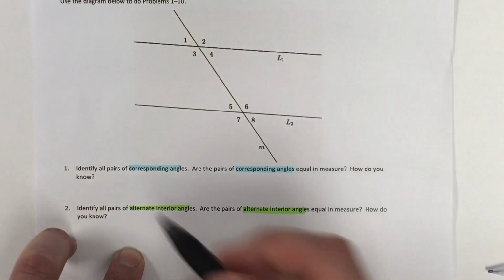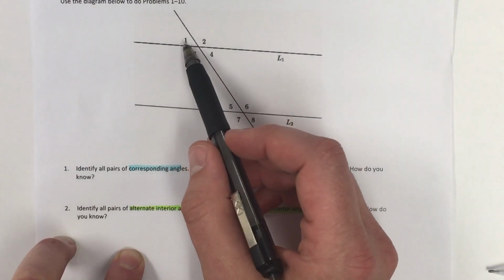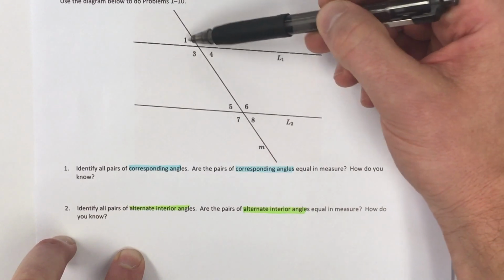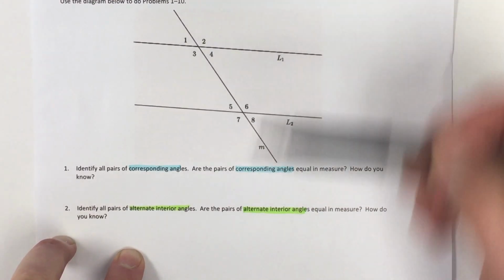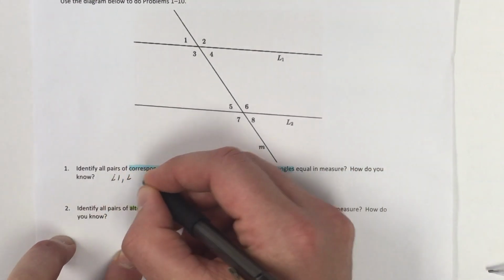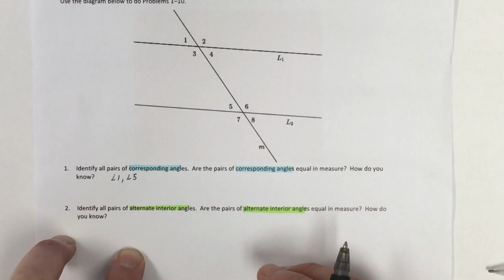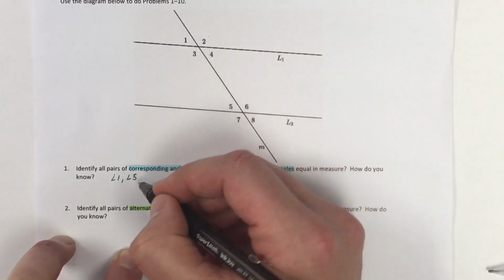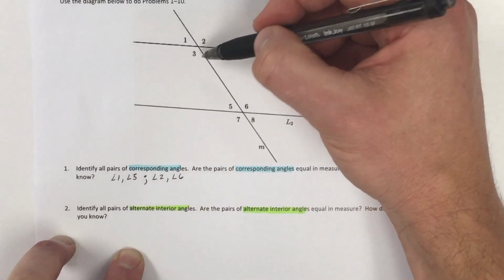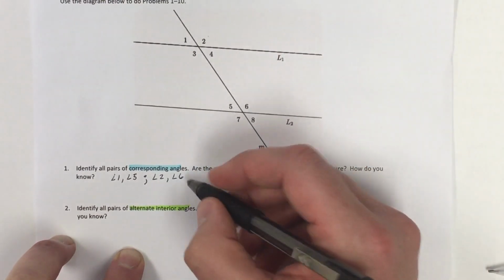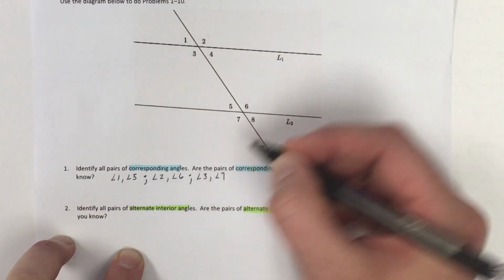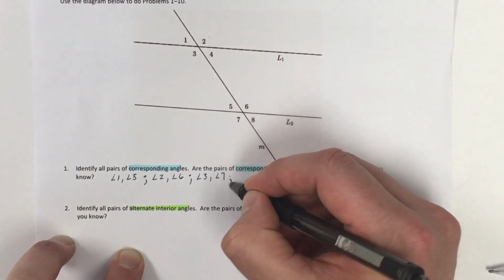Okay, so we'll first go through and we'll identify all pairs. What I'm noticing is that 1 and 5 are sort of located in the same vicinity of the set of 4. And so angles 1 and 5, 2 and 6, 3 and 7, and angles 4 and 8 are corresponding angles.